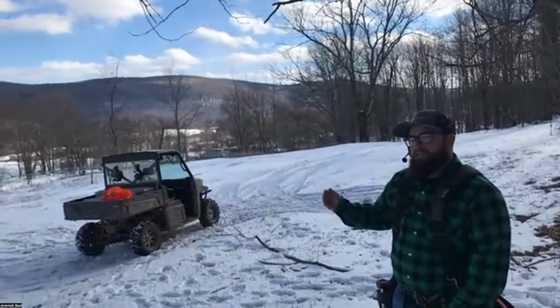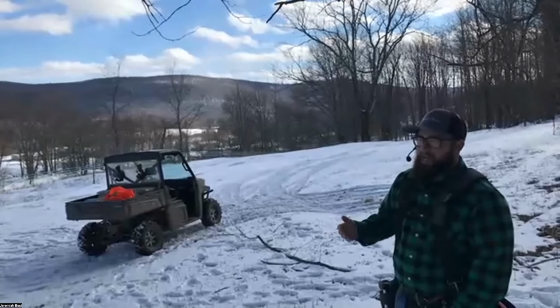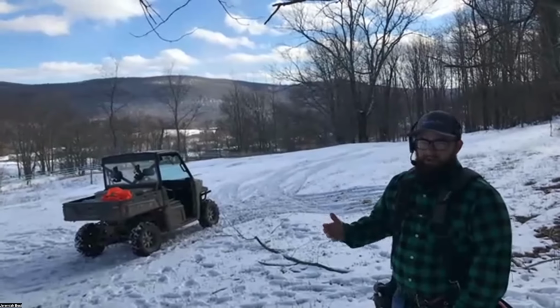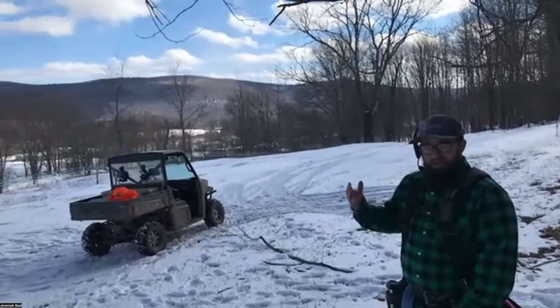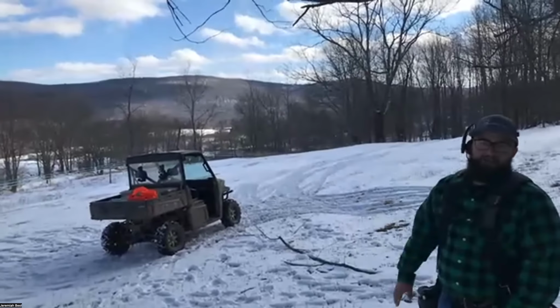Now, at the end of your season, when it goes bad or when you're ready to pull your taps, it's going to get this milky color. It's going to have a very pungent smell, and it's going to be very obvious that that's not good maple sap.